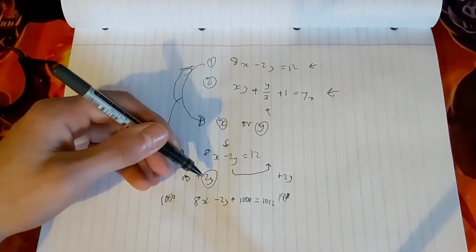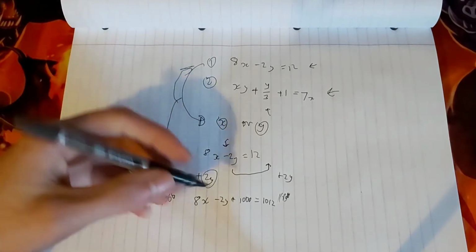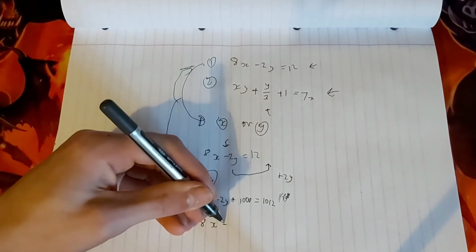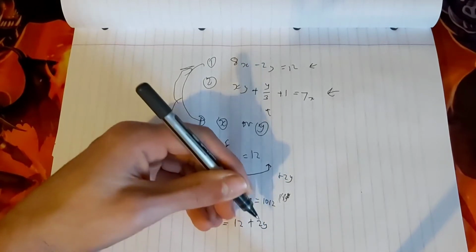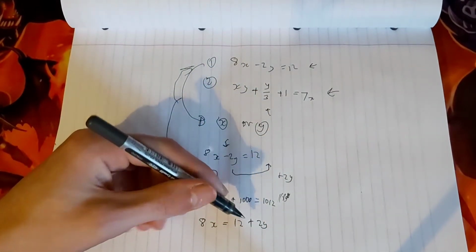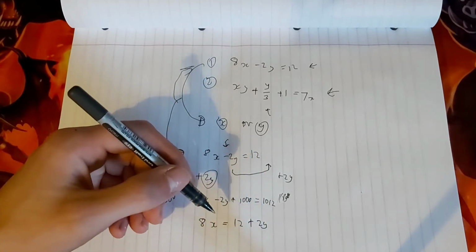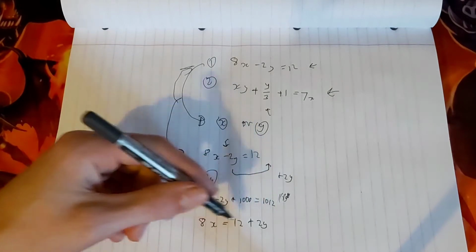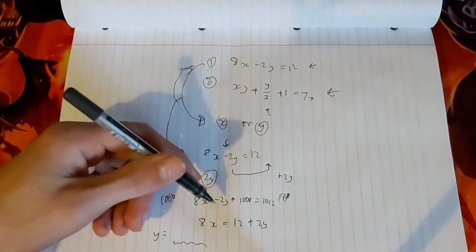I mean 2y to both sides. Plussing 1y to both sides, we'd still have 1y over there in the negative. So adding 2y to both sides, we then have 8x equals 12 plus 2y. We still haven't got either number by itself, but at least they're both positive now. So, like I said, we're going to make y by itself. So we have y equals something, something, something.